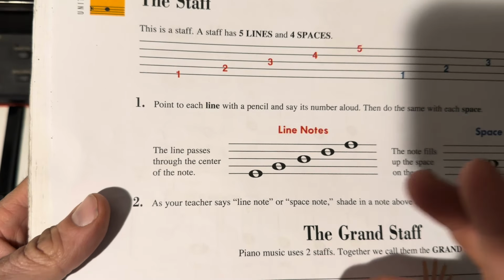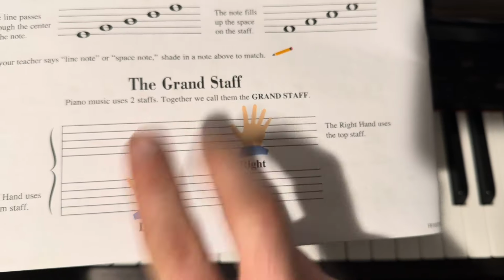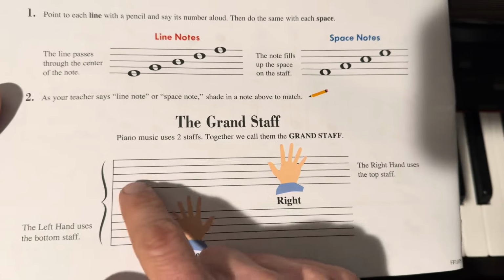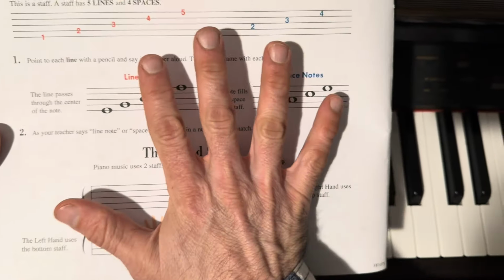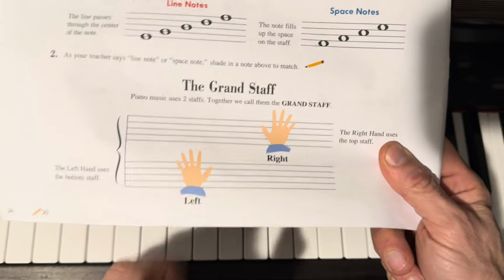The other thing that's interesting about this page is we're now going to learn that there are 2 staffs that can be connected together. The one on top is where the music for the right hand is going to be. And the one on the bottom is the music for the left hand right there.